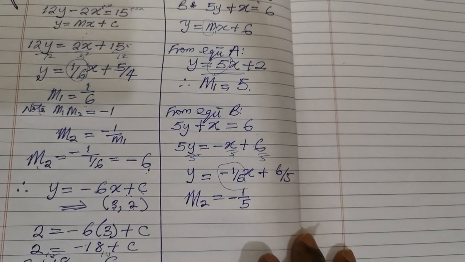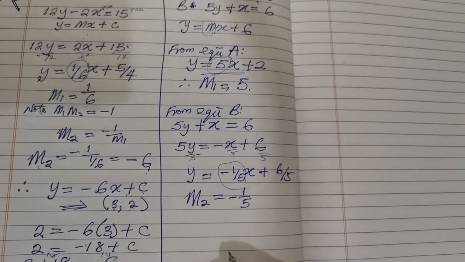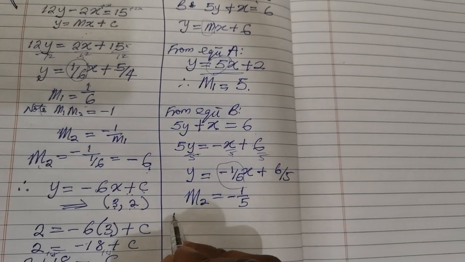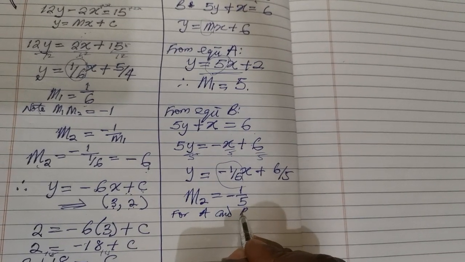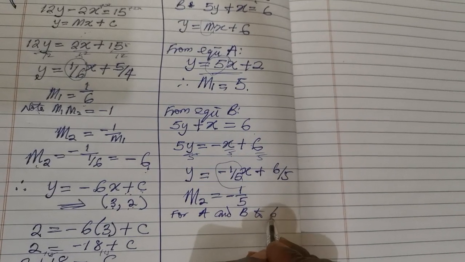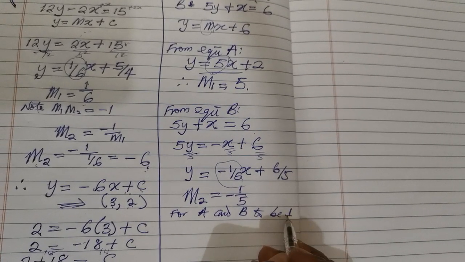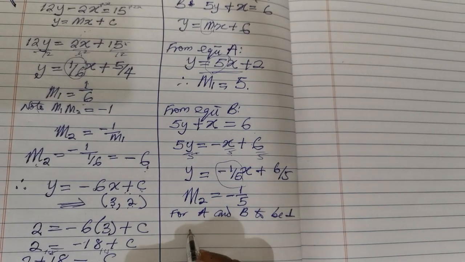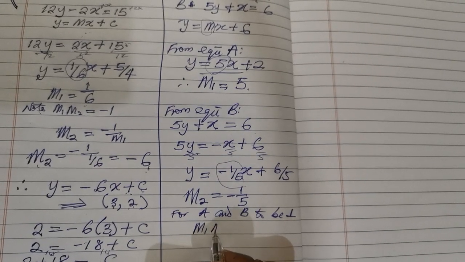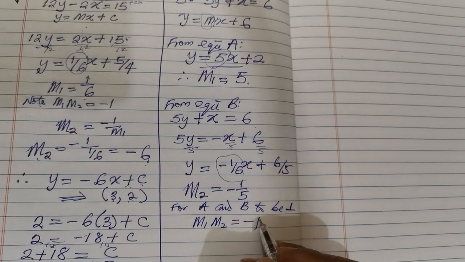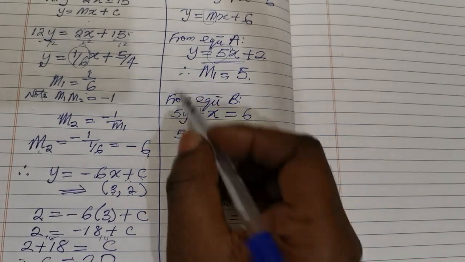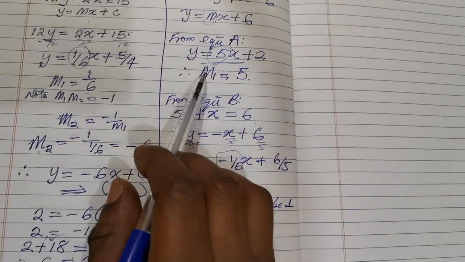So from this case, I can note that for A and B to be perpendicular, my m1 multiplied by m2 must be equal to minus 1. My m1 is 5.